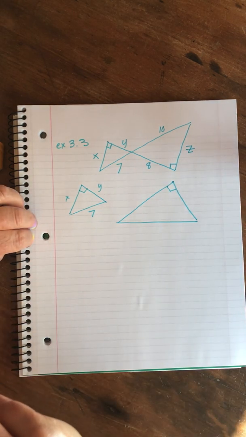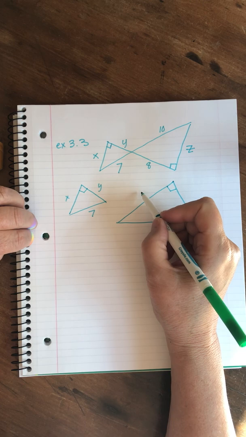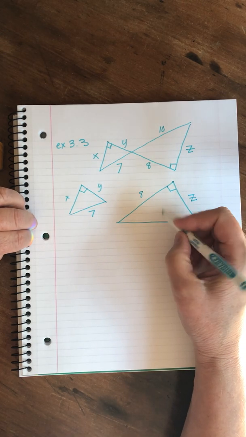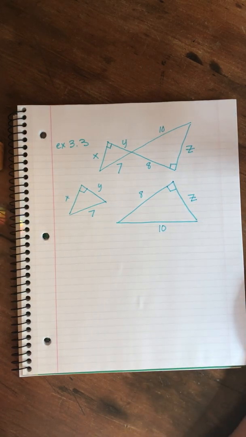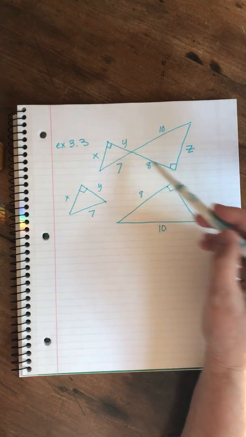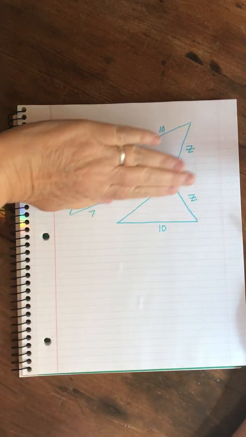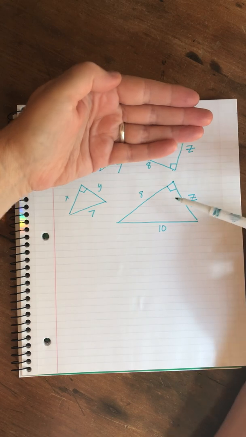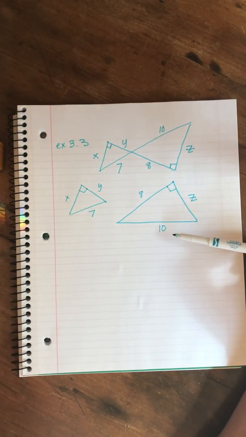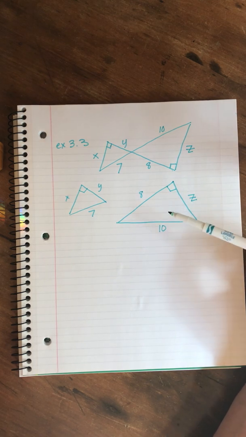So I'm flipping it. This is the 8, this is the Z, and the 10's down here. That one is a little harder to do because I don't have as many reference points. I just have this one. But I took it and I flipped it to put this at the top, and that's how I visually figured out where those should go.